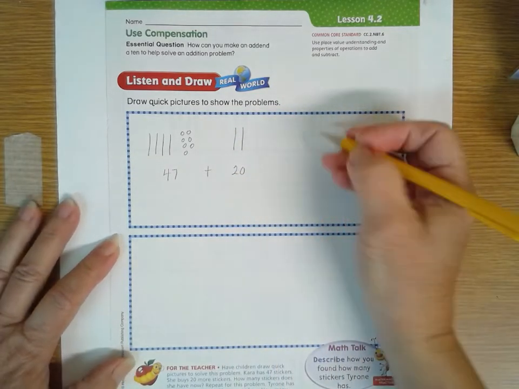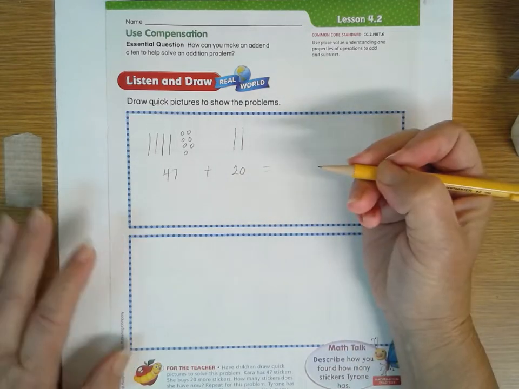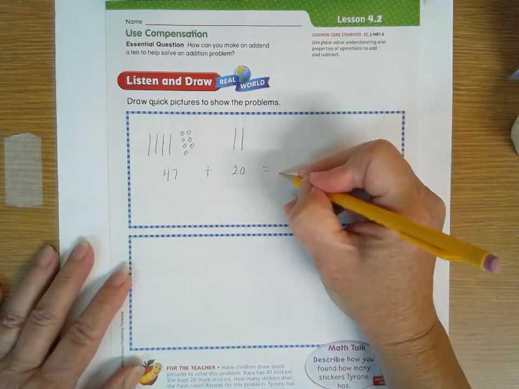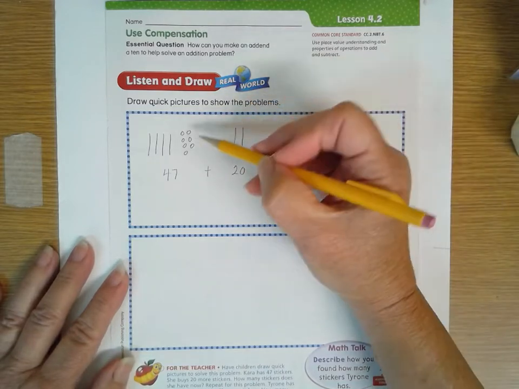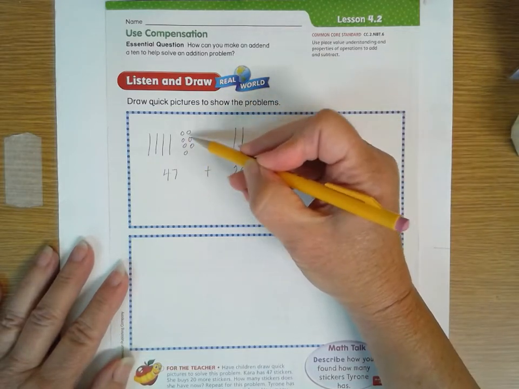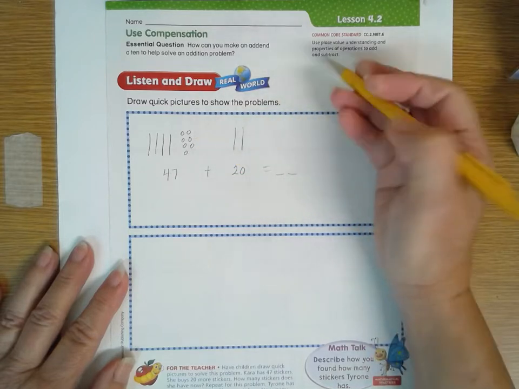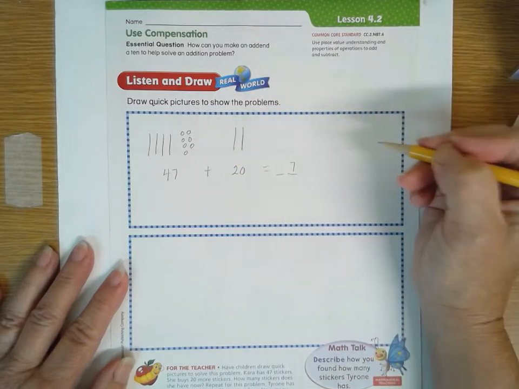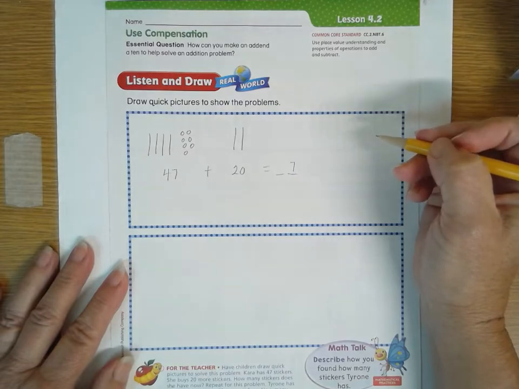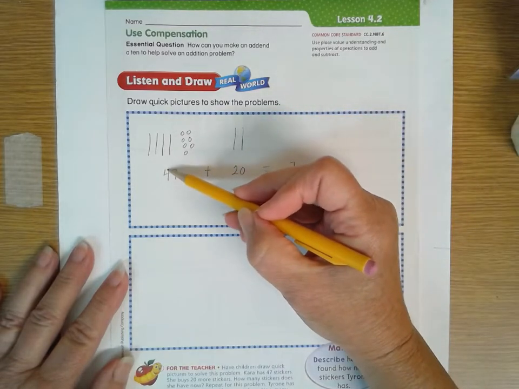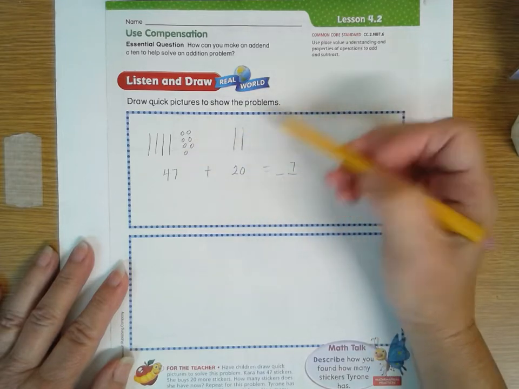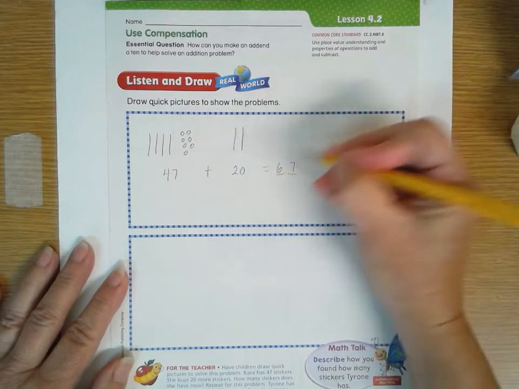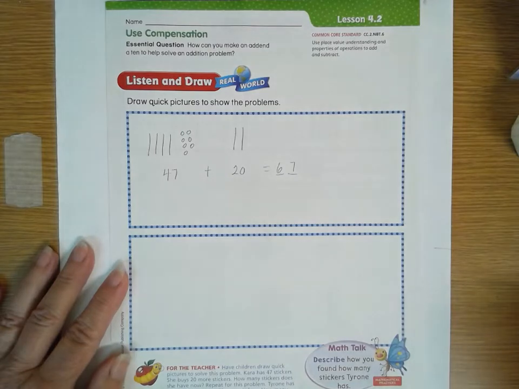So when I go to figure out my answer, I'm going to have a 2-digit number. I'm going to look at my ones first. I have 7 ones here, and there are no ones over here, so I know that 7 is going to go in my ones place. And then I have 4 10s here. Here's my 4. And I have 2 10s here. So if I add the 4 10s and the 2 10s, I have 6 10s. So the answer is that Kara has 67 stickers.